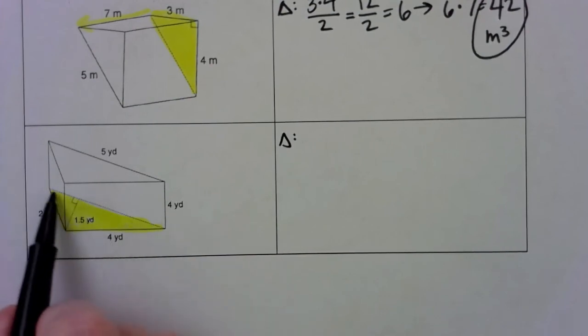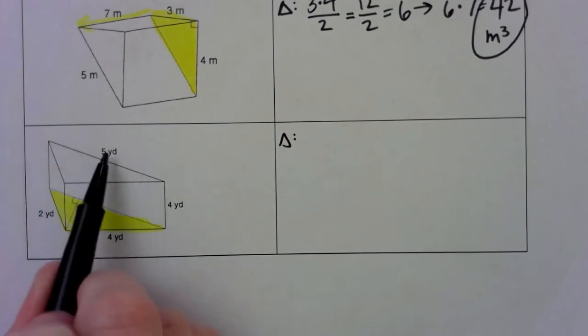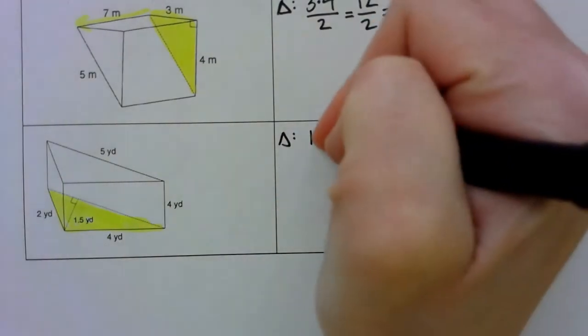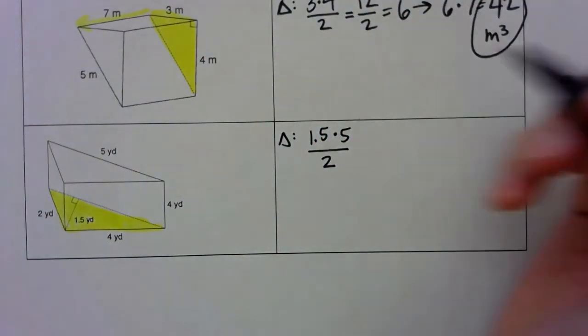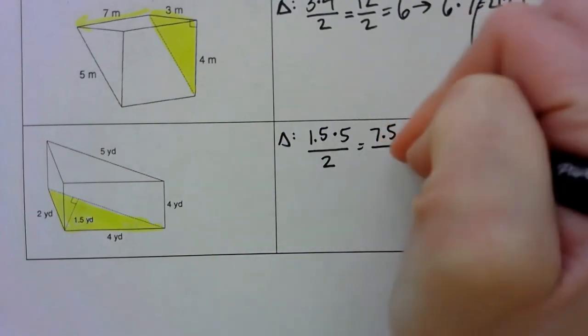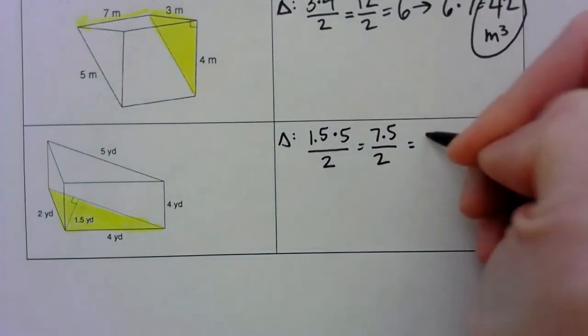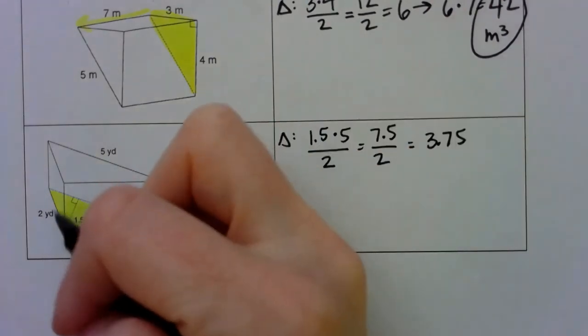And the base is this length here, which isn't marked, but it's the same as this one up here. So that's going to be 1.5 yards times 5. And then don't forget to divide by 2 because it's a triangle. Let's see, 1.5 times 5 is 7.5. We have to divide that by 2. You get 3.75. So that's the surface area of the base.